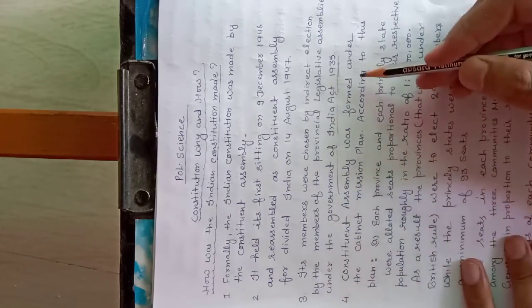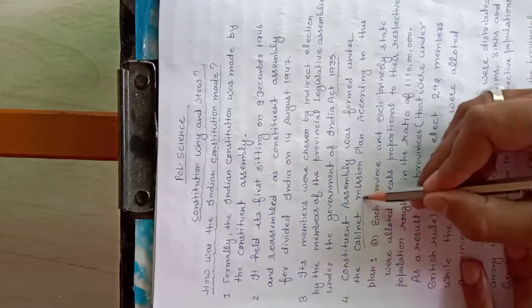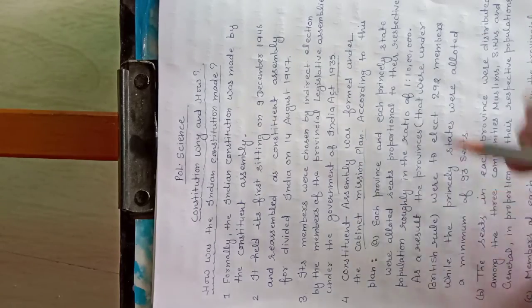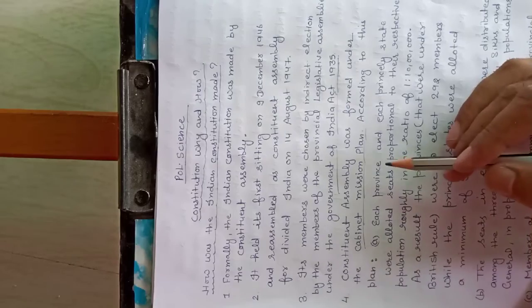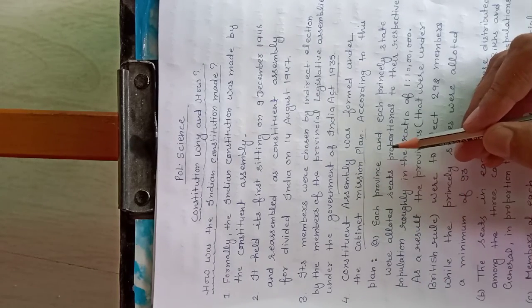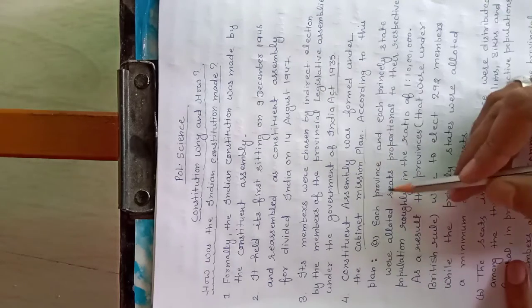Constituent Assembly was formed under the Cabinet Mission Plan. It is an important question: our Indian Constituent Assembly was formed under which plan? Cabinet Mission Plan of 1946. According to this plan, what are the aspects under this plan? Let us discuss one by one.